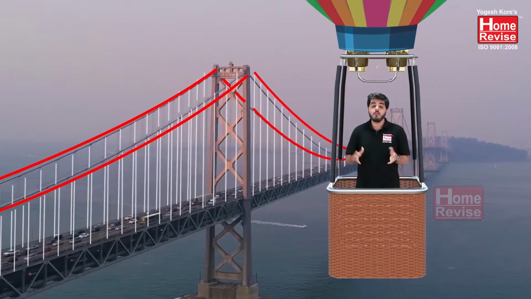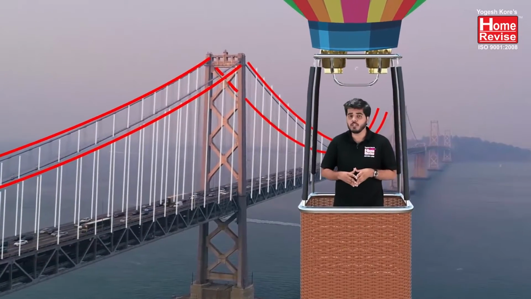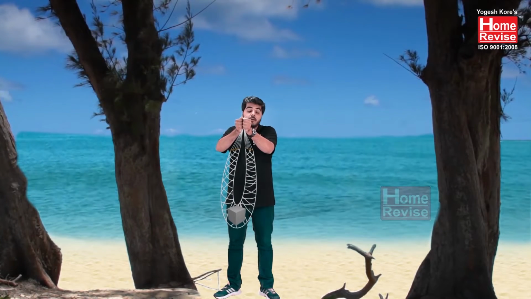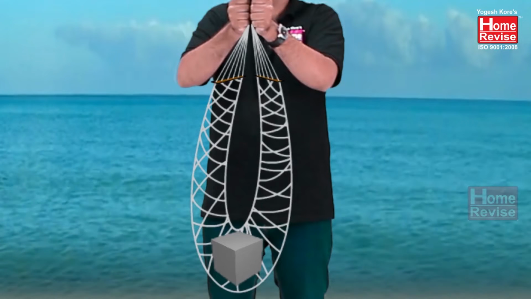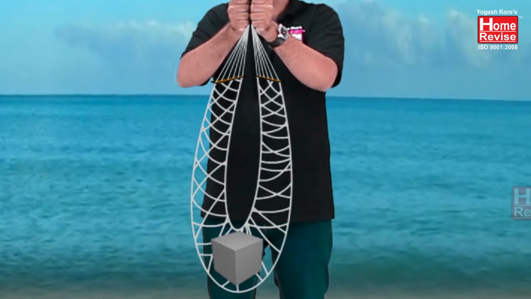So let us understand what exactly we mean by a suspension bridge. We are going to understand it with the help of a hammock, a hammock that is tied between two trees. If I put a weight on the hammock, what happens? If I don't tie it to the tree and just hold it like this, then the exact weight is felt, and the gravitational pull is also felt.